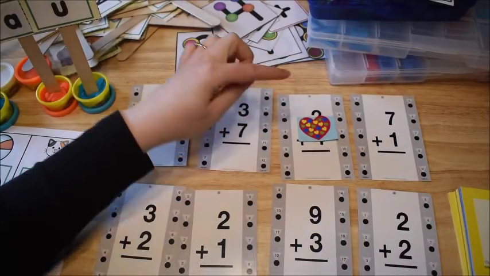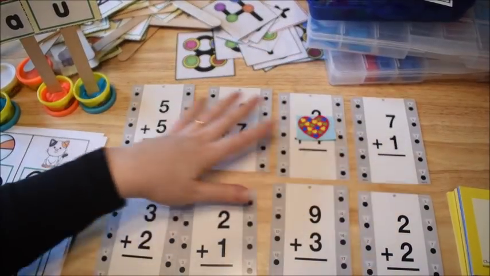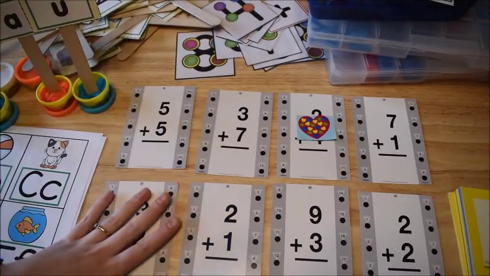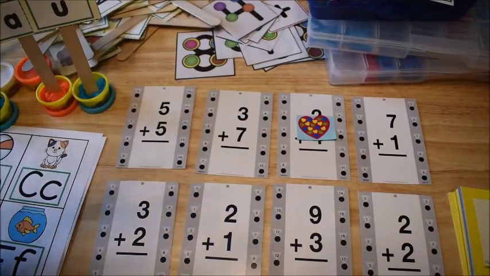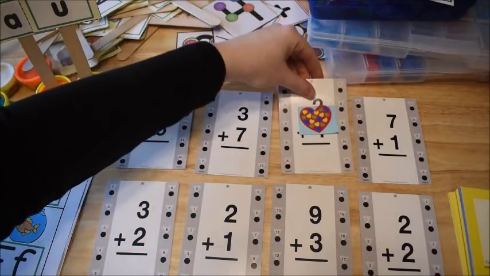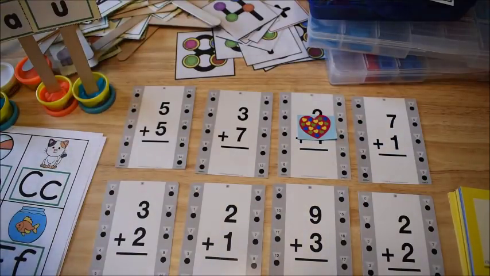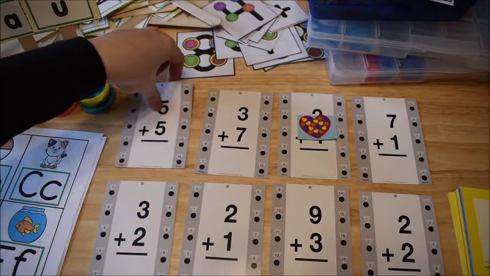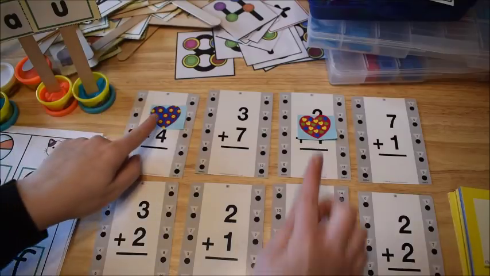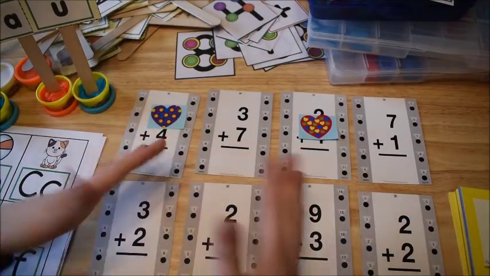Now, the reason I have hearts is because we just finished up Valentine's Day, so I have a lot of heart stickers laying around. So I used hearts this time. But so what they do is they say the answer and they flip over the card. Then they have to pick another one and say the answer. So 5 plus 5 equals 10. They'll flip over the card. If the hearts match, they get to keep their cards. If they don't, they keep going.